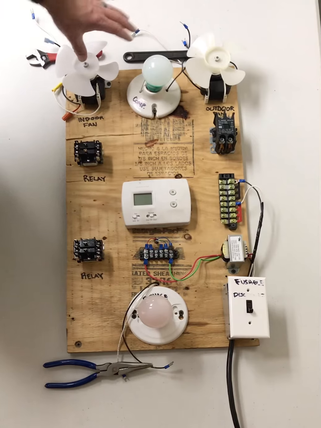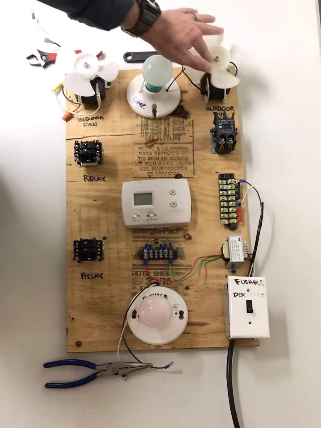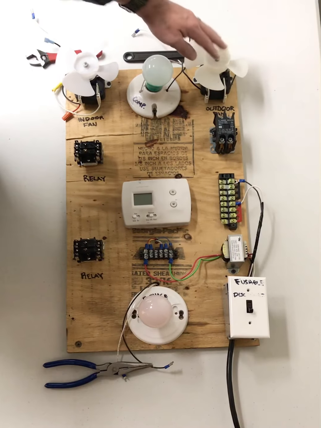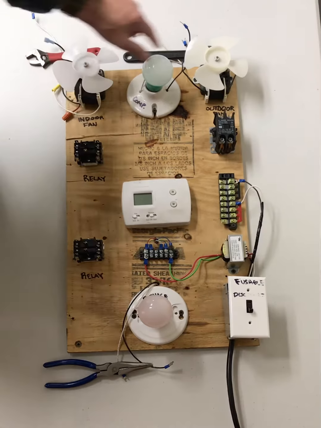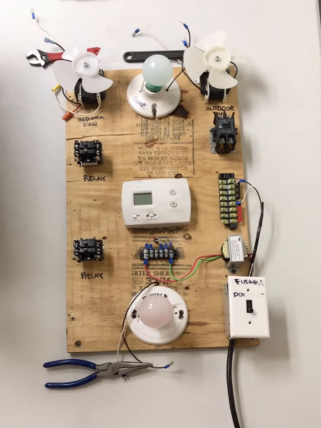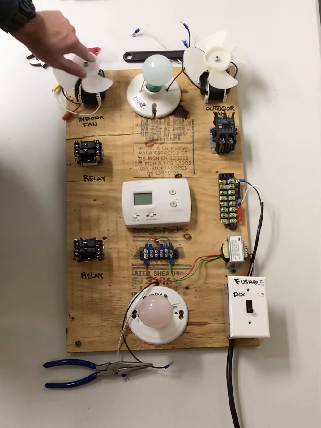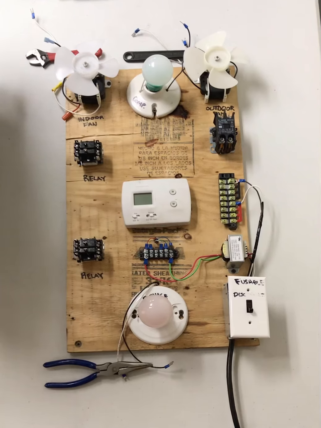Your fan motors, whether it's your indoor fan or your outdoor fan, those are power consuming devices. They consume power within the motor so that that motor can spin and move air, whether it's moving air into a space that you're trying to cool or heat, or whether it's exhausting air so that you can remove the heat from your refrigerant and out into the atmosphere.